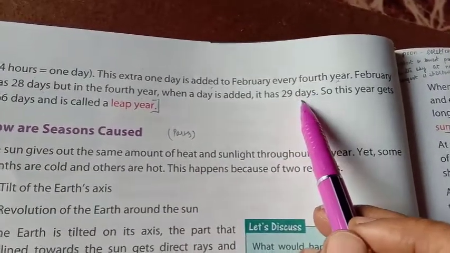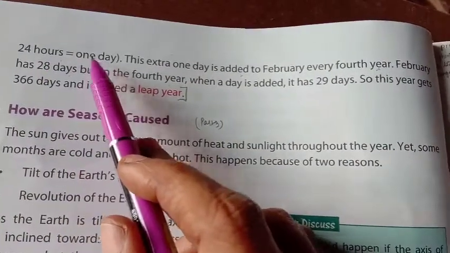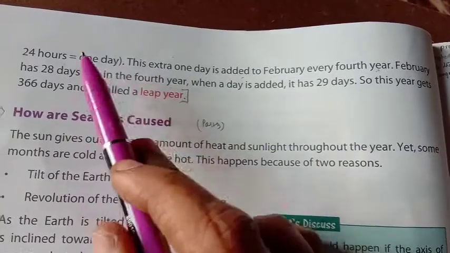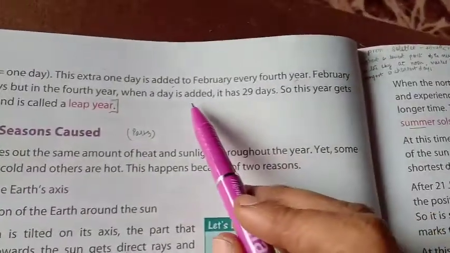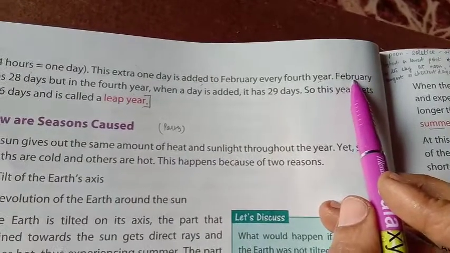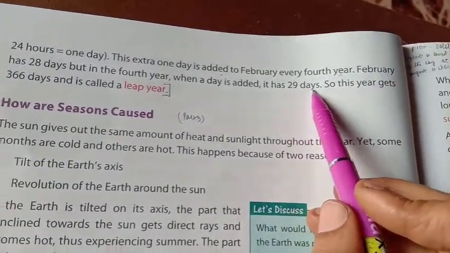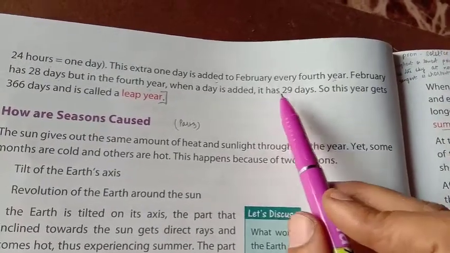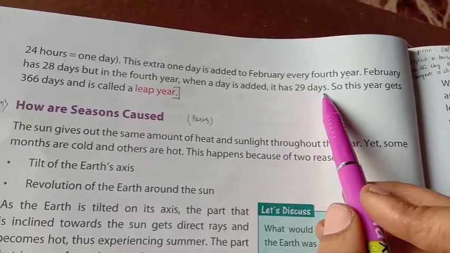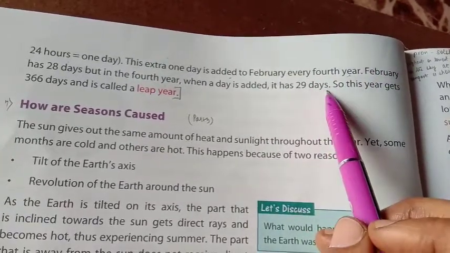So in the leap year, that is the fourth year, this extra one day, that is 6 plus 6 plus 6 plus 6, counts up to one day. This one day has been added to the month of February to make it 29 days. In the leap year, February has 29 days, and in the non-leap years, February has 28 days.